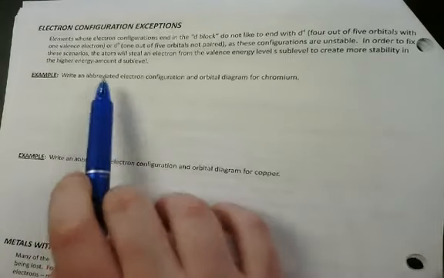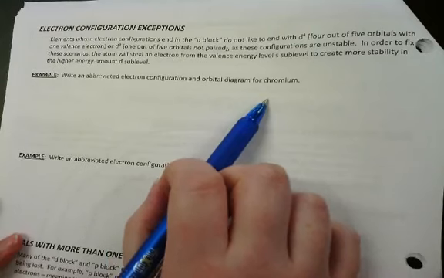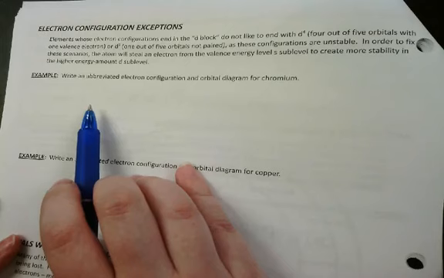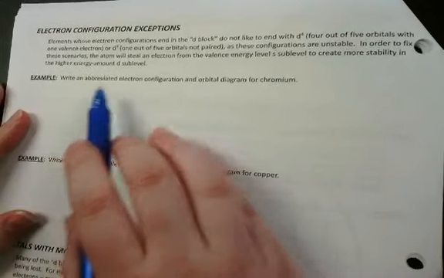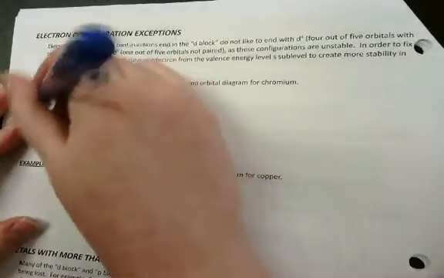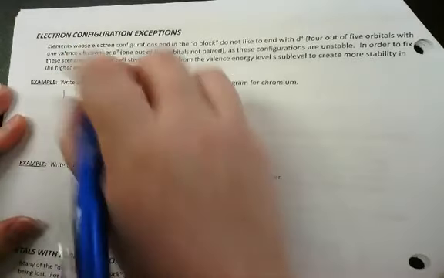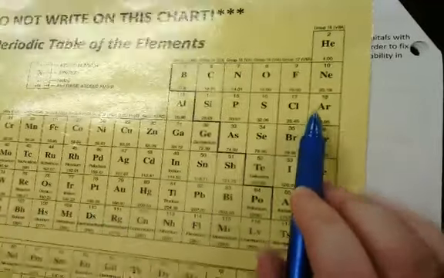Okay, so we're going to write the abbreviated electron configuration for chromium. So chromium is atomic number 24. It's in the 3d4 position, so it ends in that d4. We want our abbreviated, so the noble gas before chromium is argon.